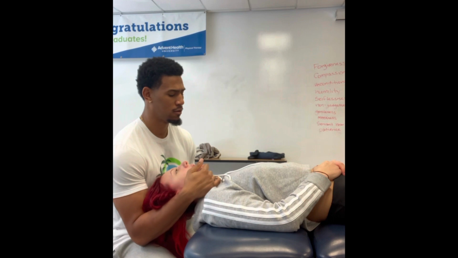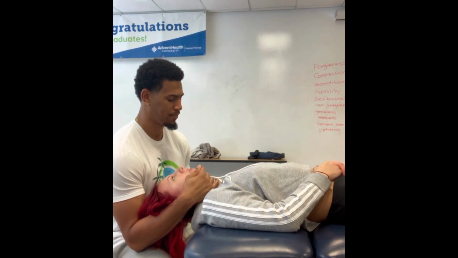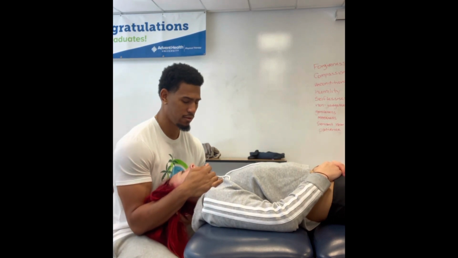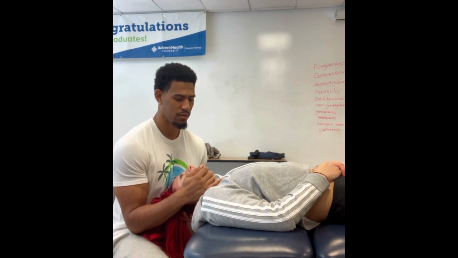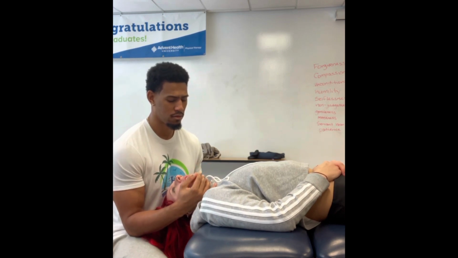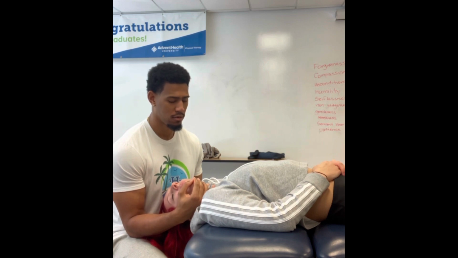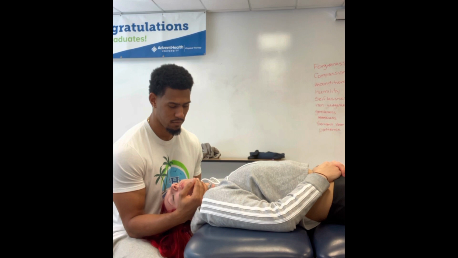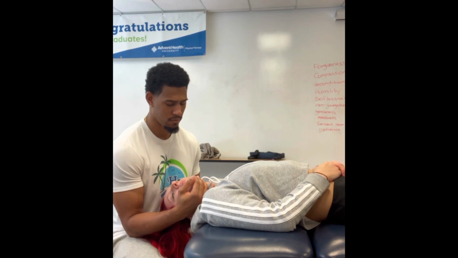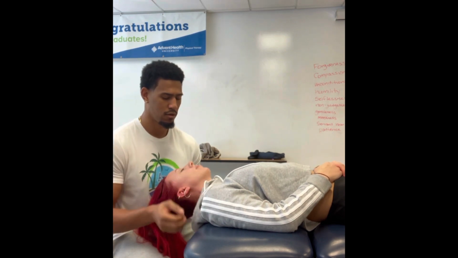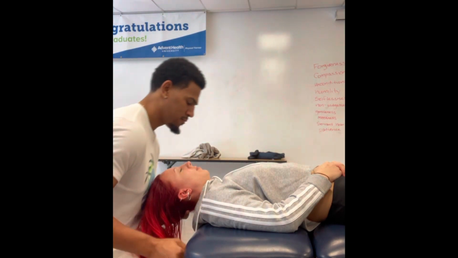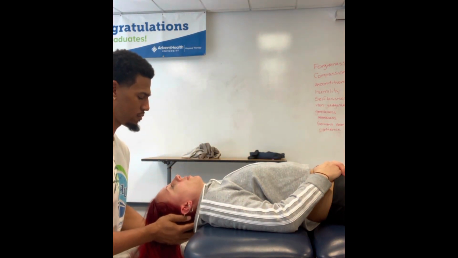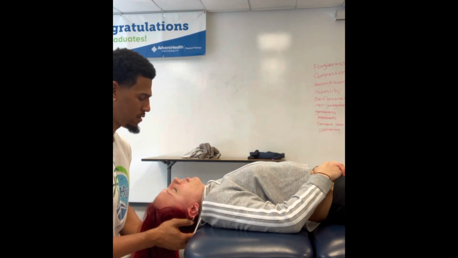So next is the upper trap. For the upper trap, you're going to want to side bend the head away from the trap that you are testing, and then turn the head towards the side you're testing. You also want to depress the scapula on the ipsilateral side, and any pain or stiffness here will be a positive sign that there is an upper trap dysfunction.